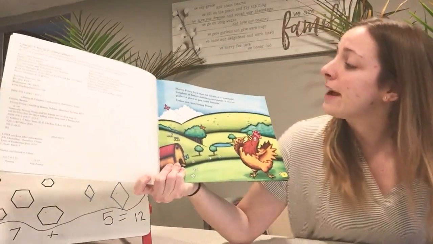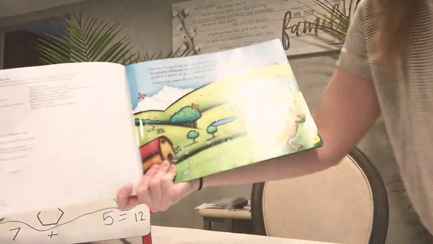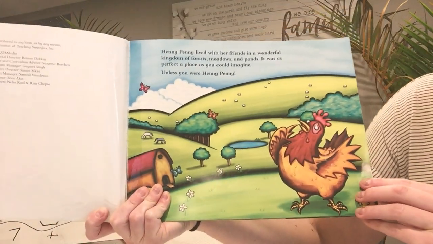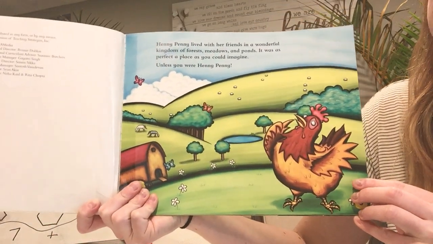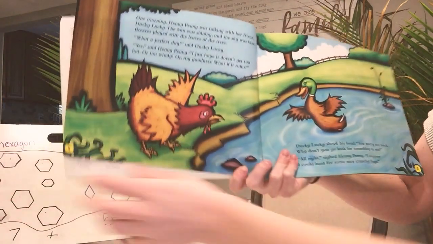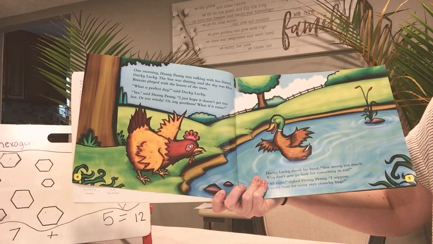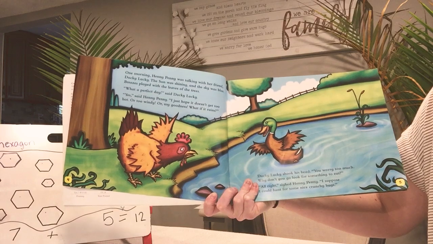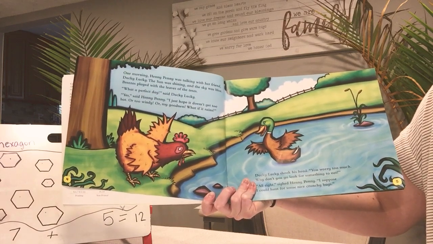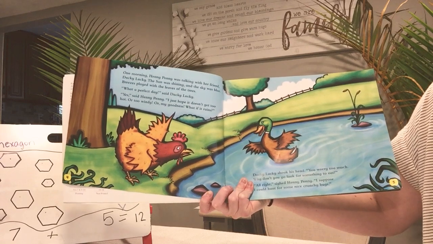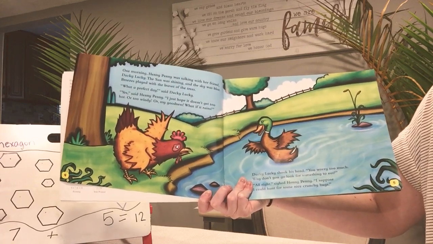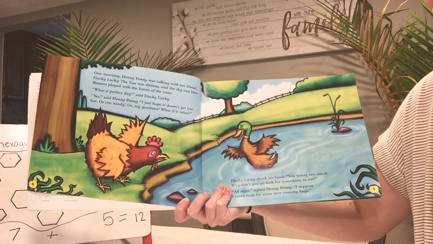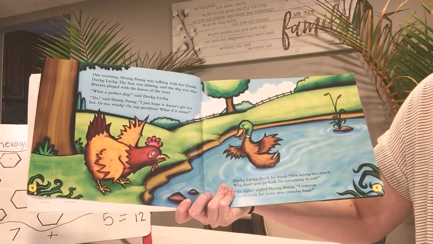Henny Penny lived with her friends in a wonderful kingdom of forests, meadows, and ponds. It was as perfect a place as you could imagine, unless you were Henny Penny. One morning, Henny Penny was talking with her friend, Ducky Lucky. The sun was shining and the sky was blue. Breezes played with the leaves of the trees. "What a perfect day," said Ducky Lucky. "Yes," said Henny Penny. "I just hope it doesn't get too hot or too windy. Or, my goodness, what if it rains?"